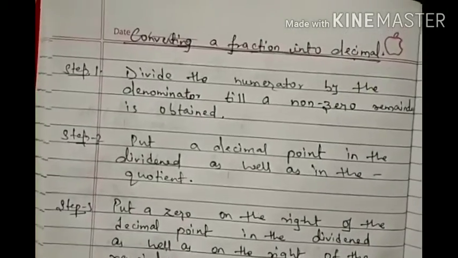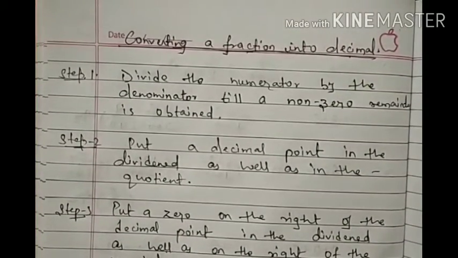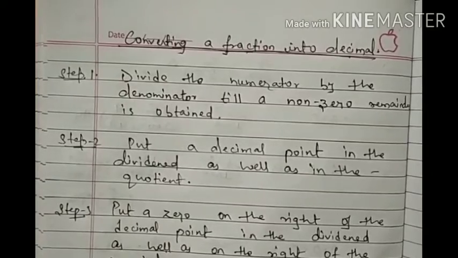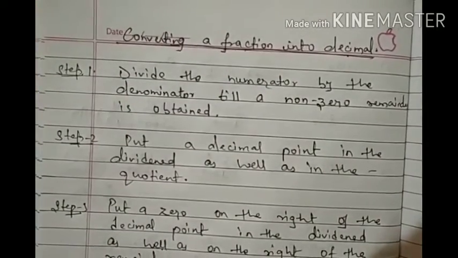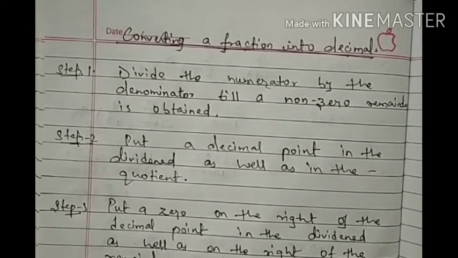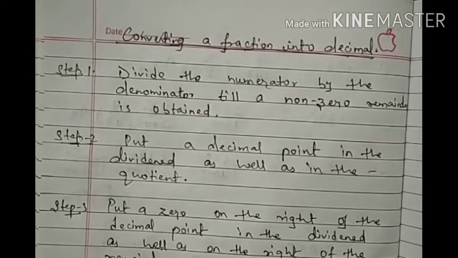Now let's see the steps one more time. What is the first step? Divide the numerator by the denominator till a non-zero remainder is obtained. First of all, we will divide the numerator with the denominator till a non-zero remainder is obtained. What does this mean? जब तक zero ना आ जाए, we will keep on dividing.